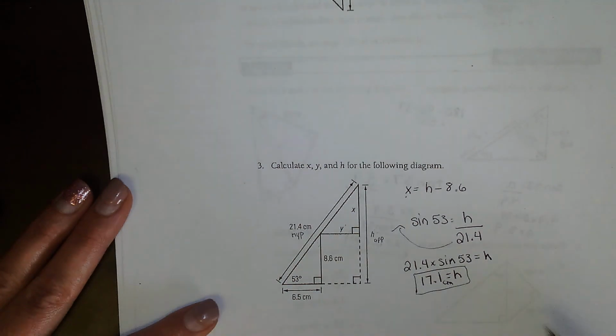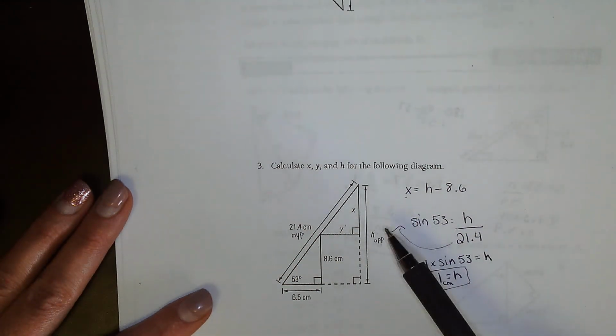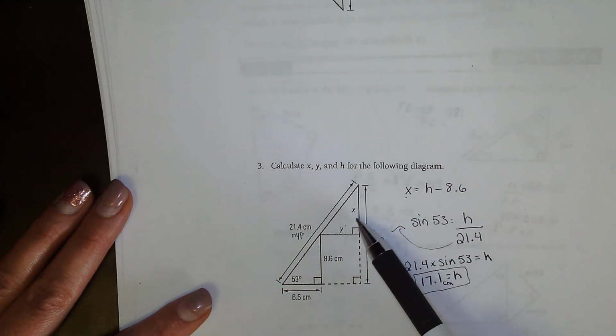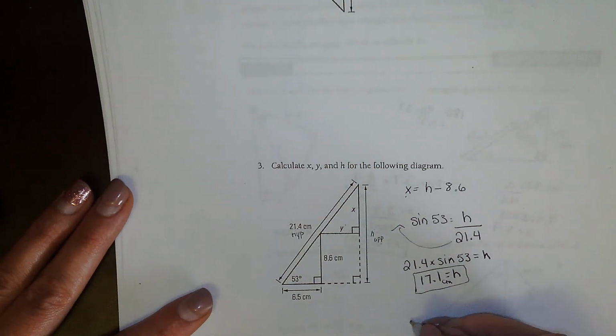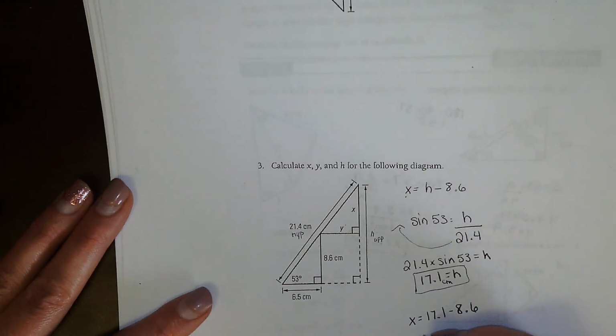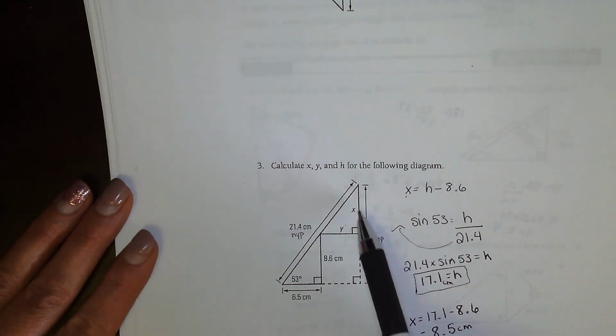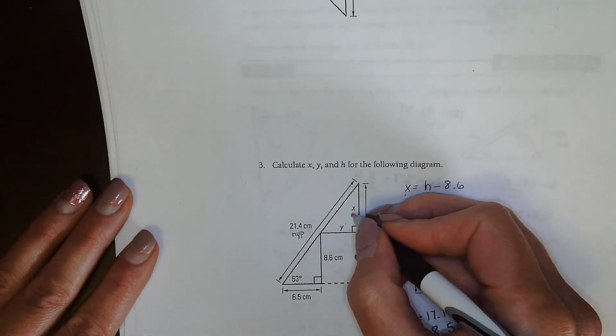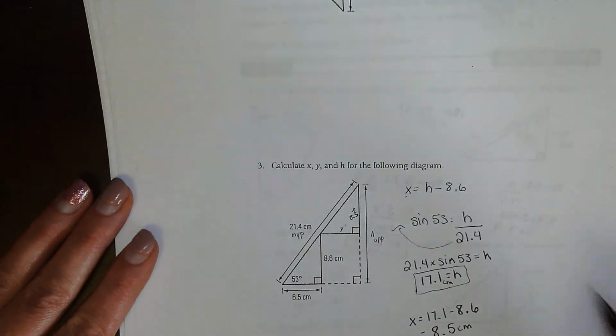Now that I have that, to find x, going back to what I had said before, 17.1 take away 8.6 will equal x. So that's 8.5 centimeters. So now I have one piece of information in this triangle.